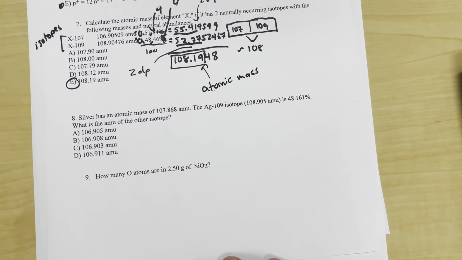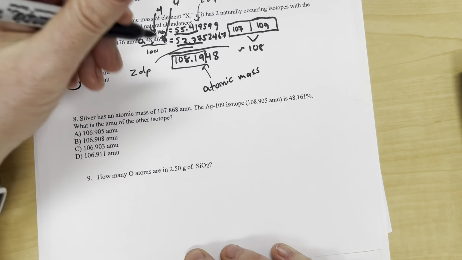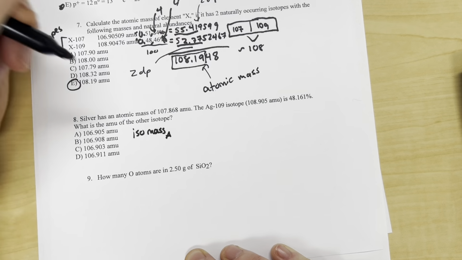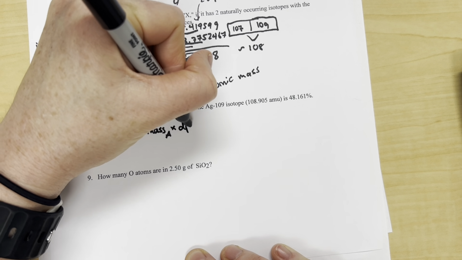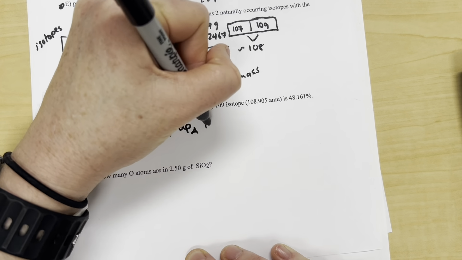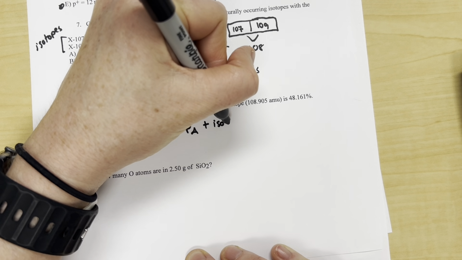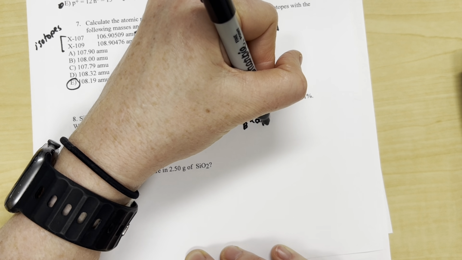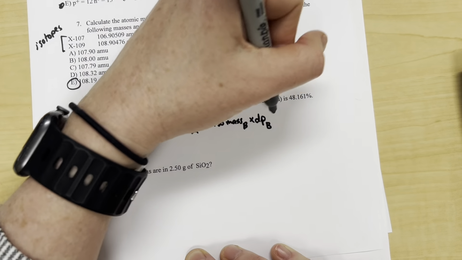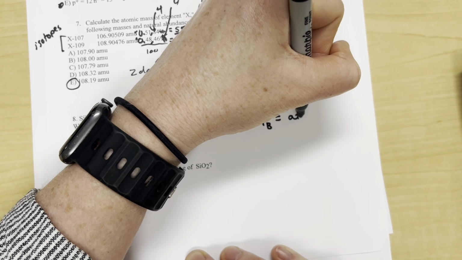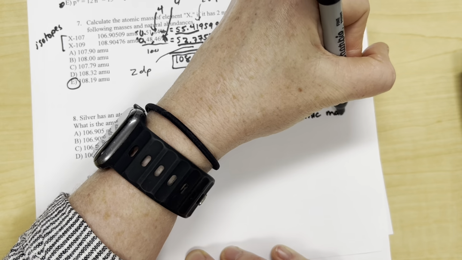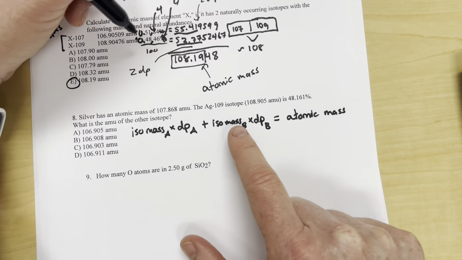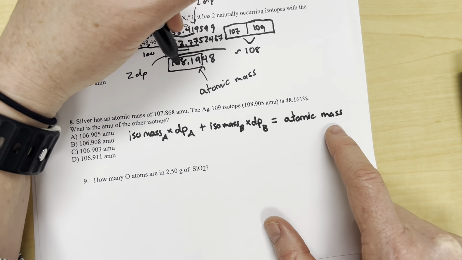So wording is important here. So I'm going to rewrite it real quick. Hopefully you agree. We take the isotope mass of some A, and we multiply it by the decimal percent of A. And then we add the isotope mass of B times the decimal percent of B. And this all equals the atomic mass, right? So we multiply them together and then we add them up, and that gives us the atomic mass.